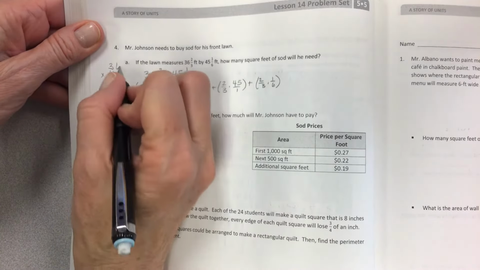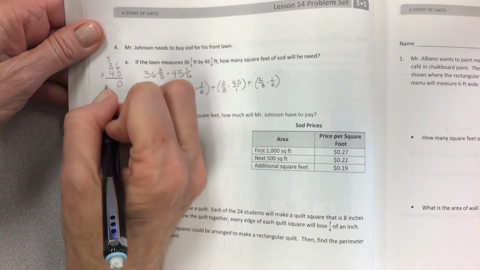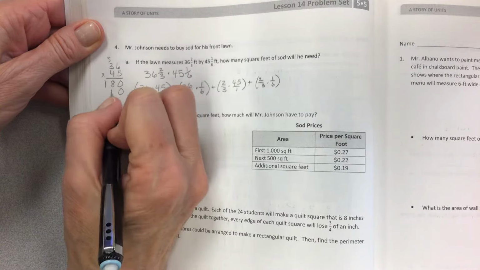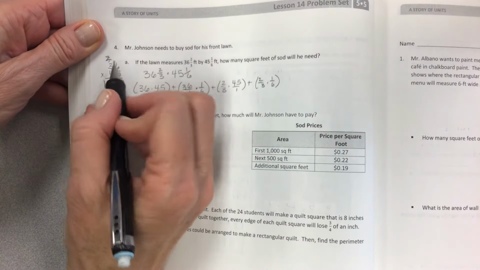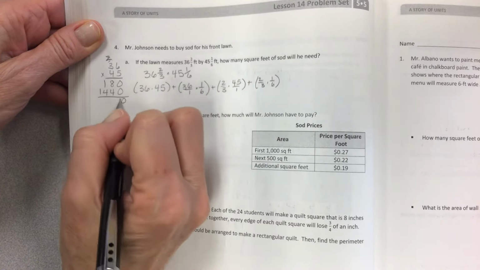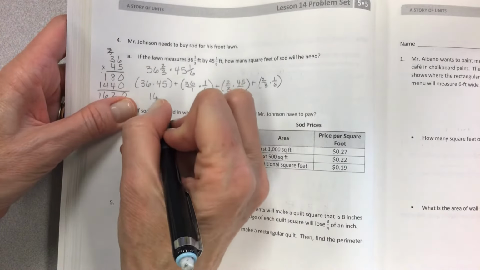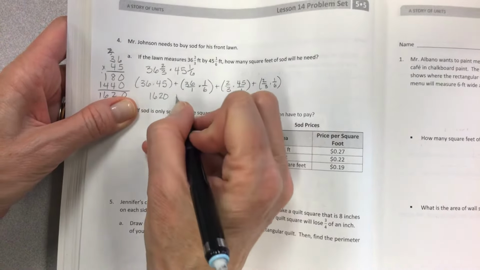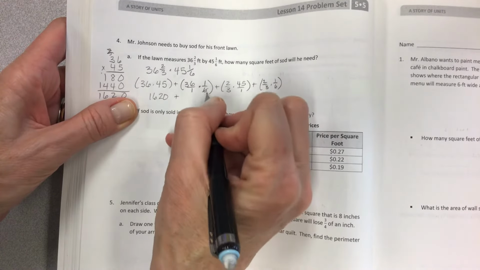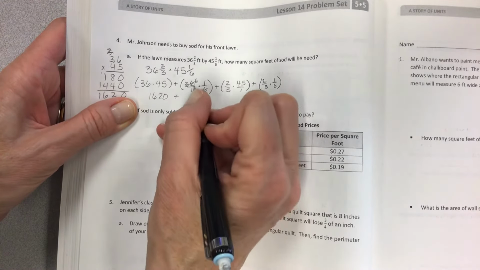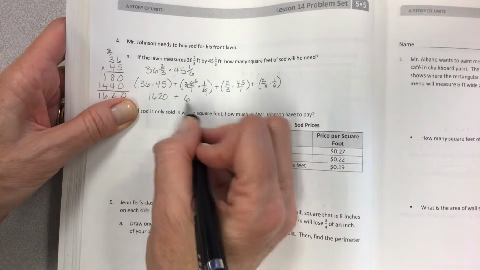Make sure you guys can see that. 30, 18, 0, 24, carry the 2, 12, 14, 0, 12, 4, 6, 16, 20. Look at that. That's a big number. Now this one you can cross cancel, so do it. And then 6 over 1 is just 6. Get whole numbers whenever you can.